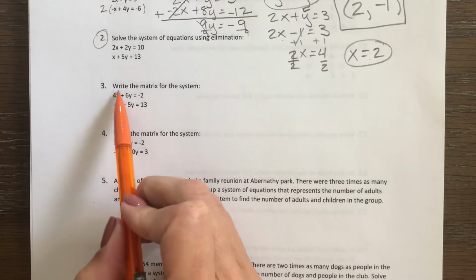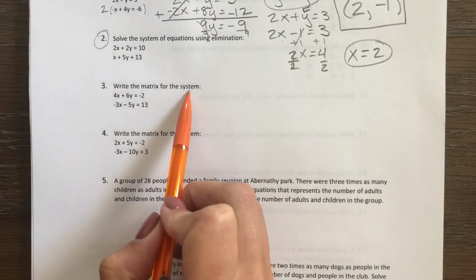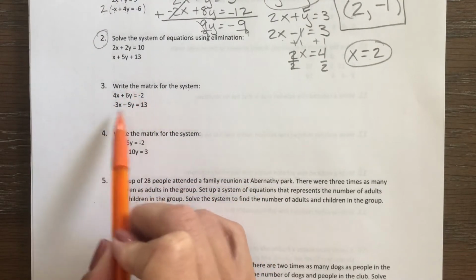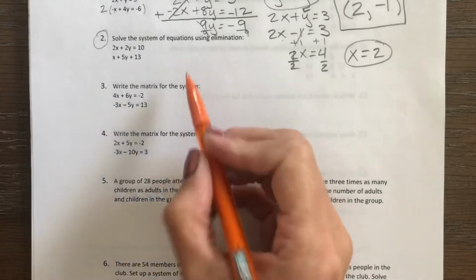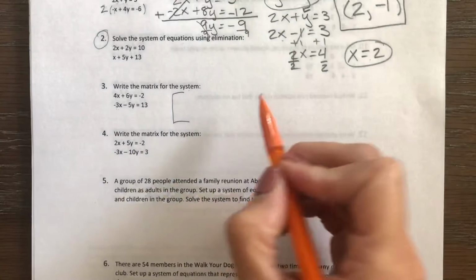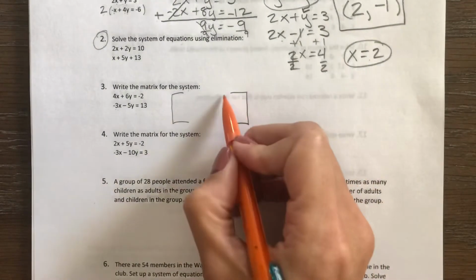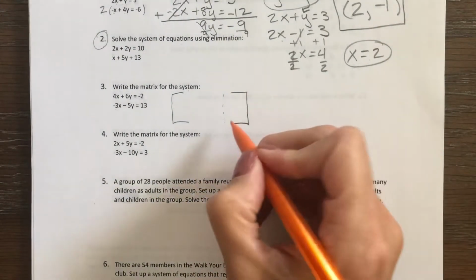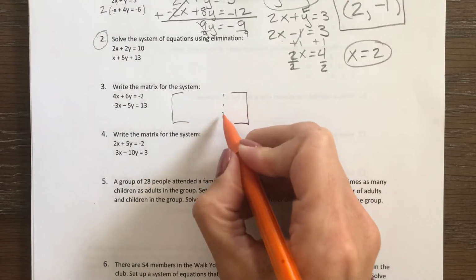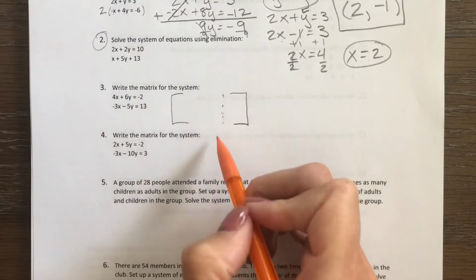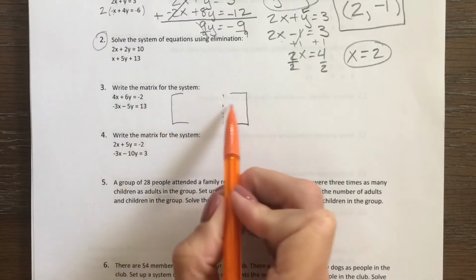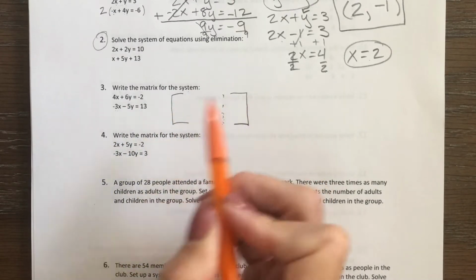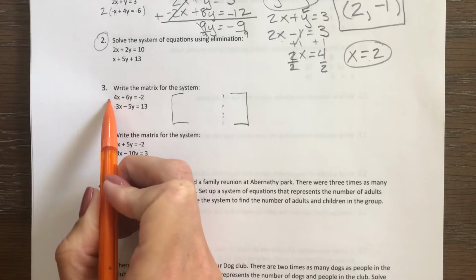Learning target: I can write the matrix for the system. So we're given a system, 2 equations, and we're going to put it into matrix form. You start by making your matrix. This dotted line represents the equal sign here. So my first row, rows go across, is this first equation here.